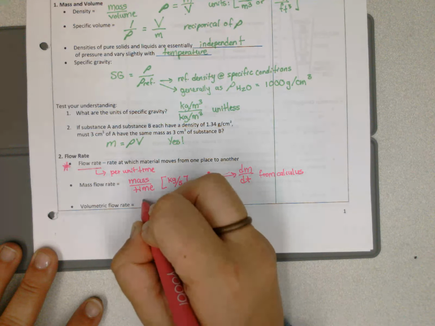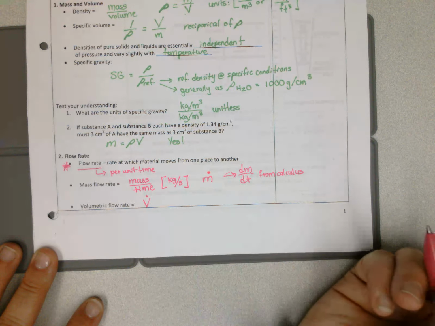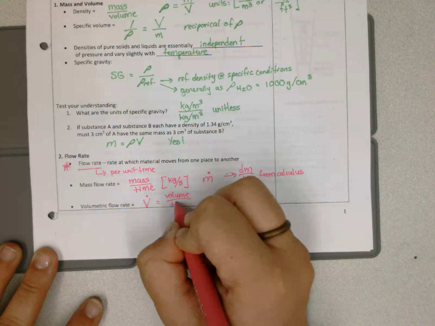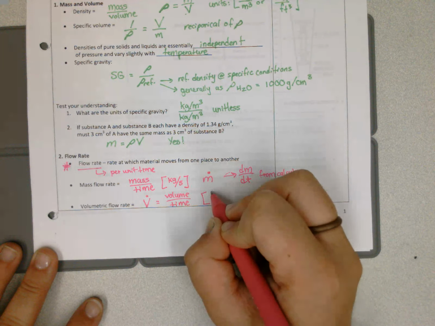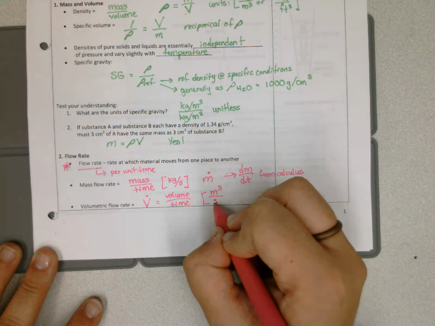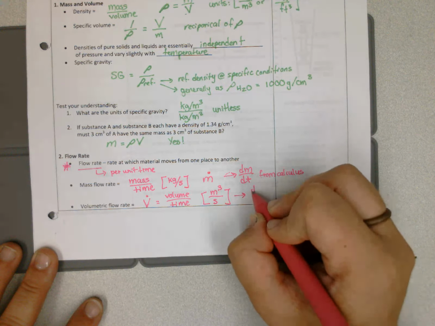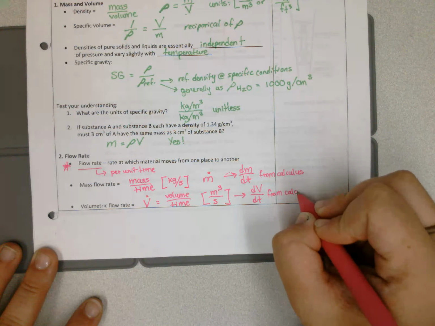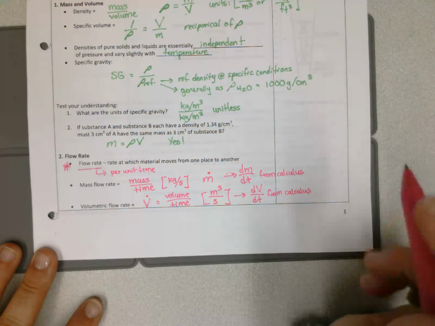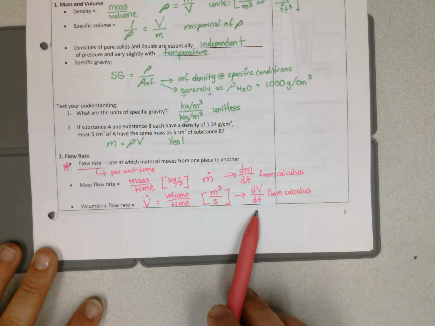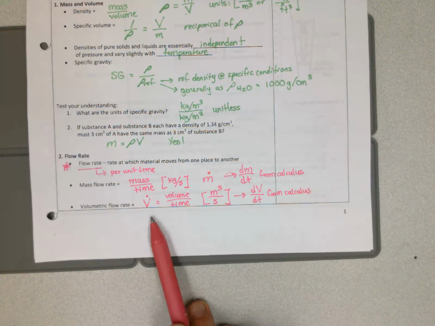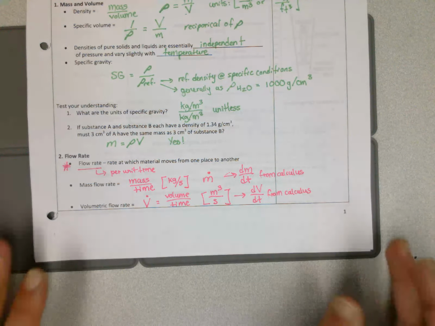We can also have volumetric flow rate. As you might anticipate, that's a V with a dot. It's volume per unit time. It has units of something like meters cubed per second, and that would be the same as dV/dt from calculus. So all those calculus courses you took, they are important, right? Because we are talking about derivatives in this class. We're not necessarily taking derivatives the same way that we would in a calculus class, but we actually are talking about rates, and that's really, really, really important.